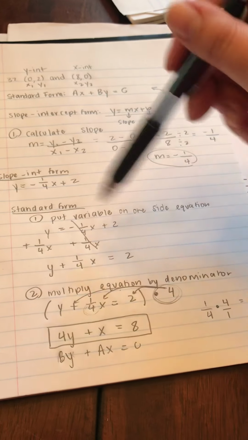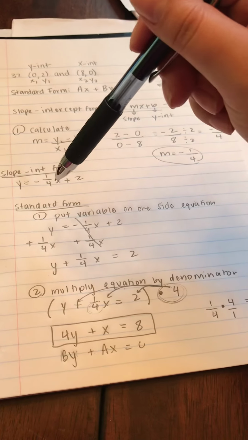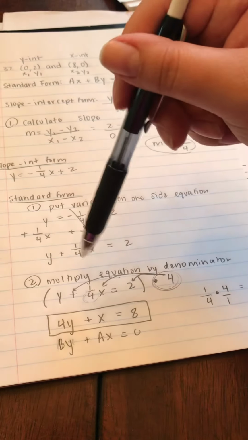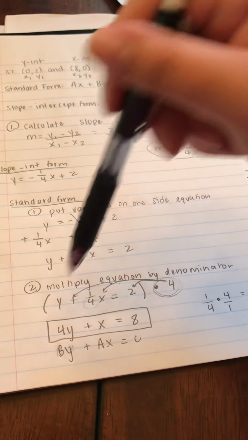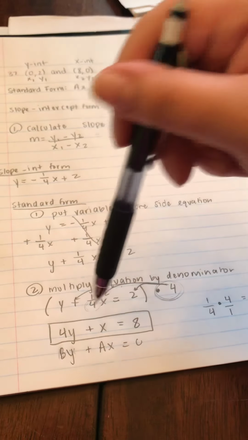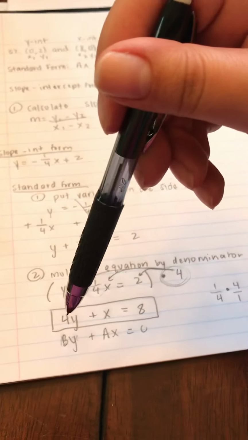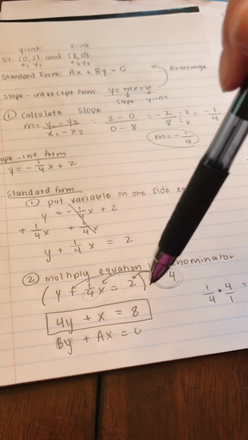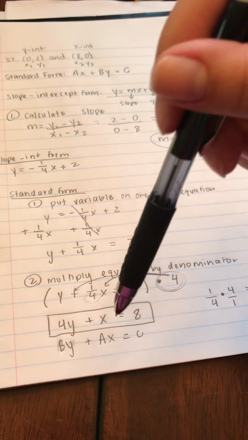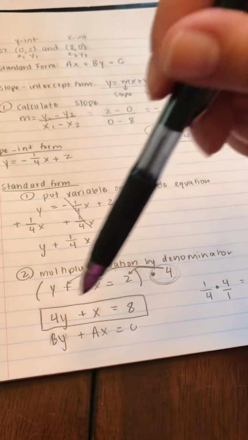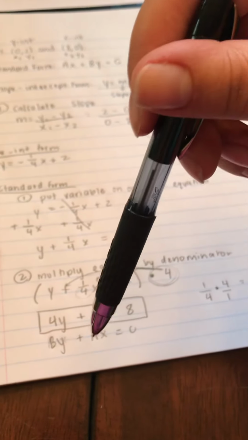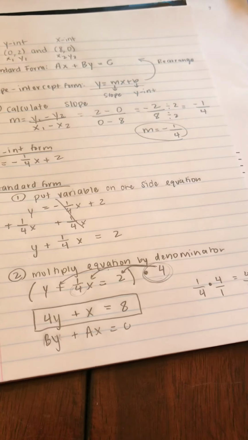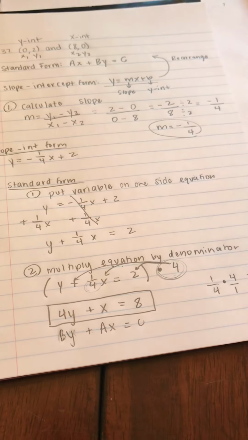Now we can go from slope-intercept form to standard form by first putting the variables on one side of the equation. So I'm going to move my x over to the side where my y is at. Then we're going to get rid of this denominator by multiplying every single term by whatever the denominator is. Your equation should look something like this, where you have a y and an x on one side, and a constant that it's equal to. There should be no fractions. We also usually want our a term to be positive, so if it's not, you're going to want to multiply through by a negative. That's what it should end up looking like.